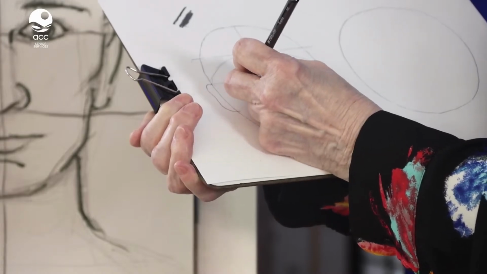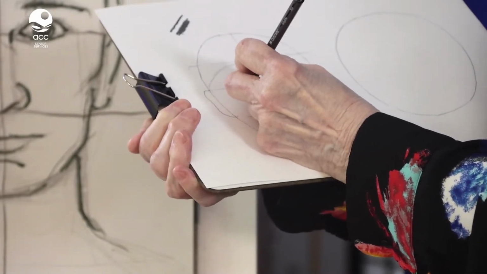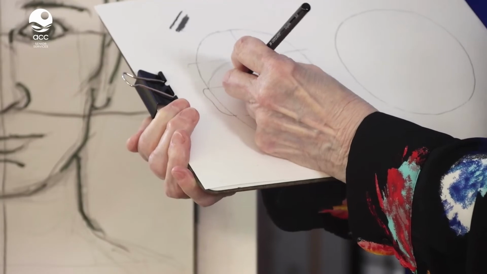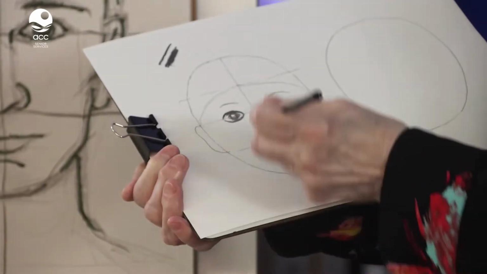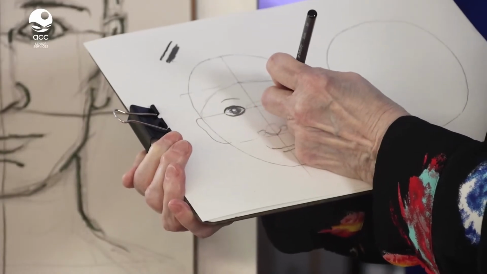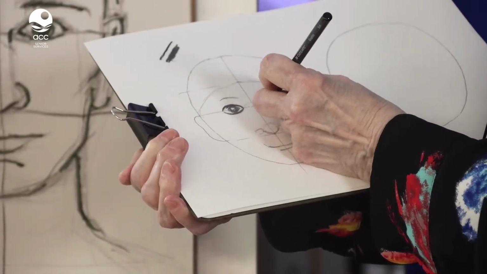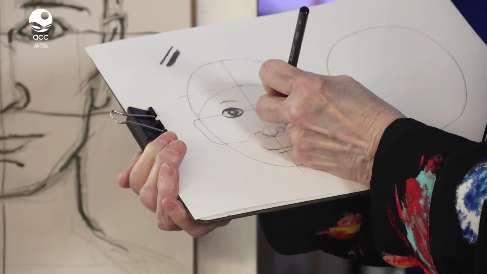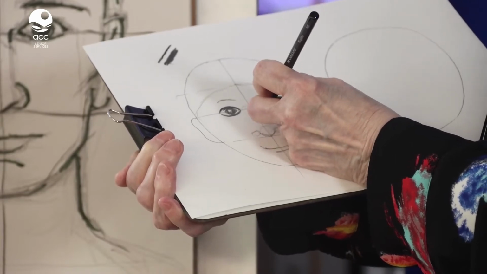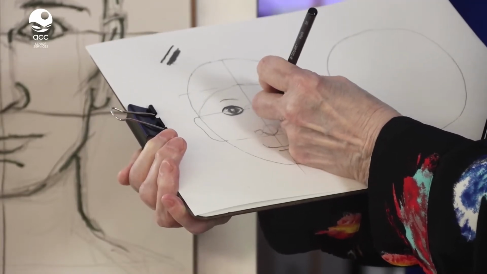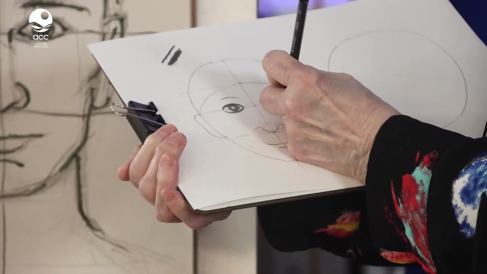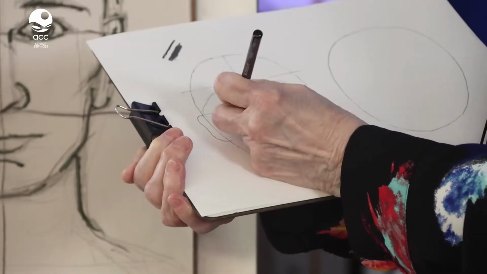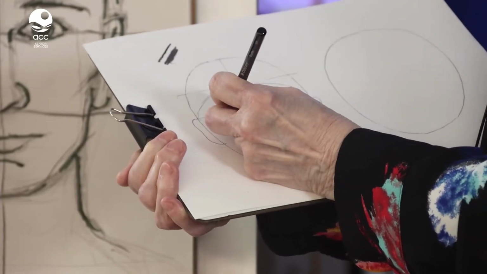Choose what you want to do now, if you want to make a male or a female. Make the eyes a little darker. And it's always best to go from one side to the other, kind of symmetrical. I know everybody is not symmetrical. You will never find a perfectly symmetrical person or animal.